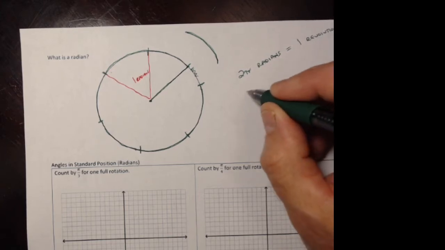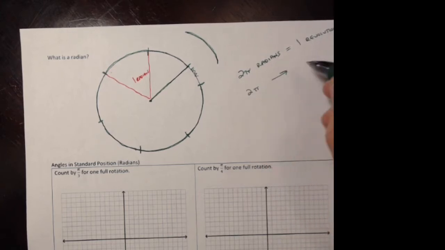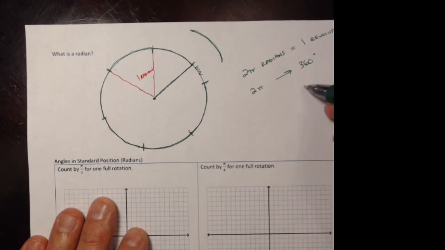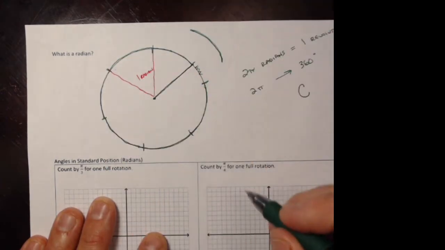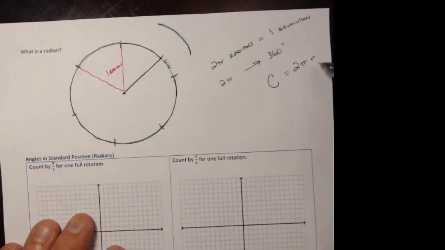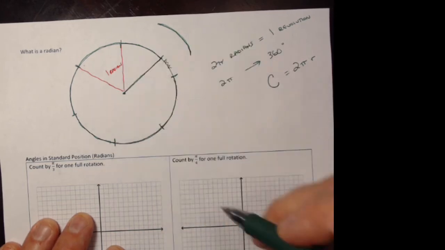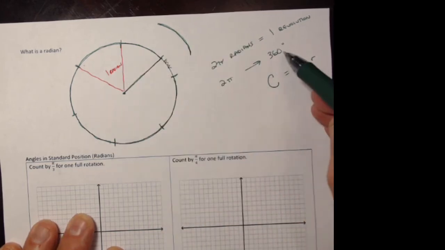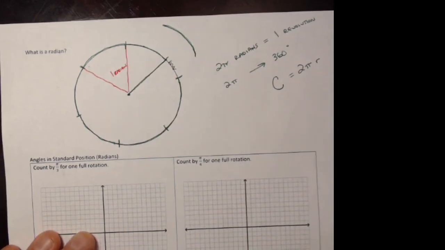Another way to say that is there are 2 pi radians. What's a revolution in degrees? 360 degrees. In fact, you can see it here. In 1 circumference, that's a revolution of the circle. What's the formula for the circumference of a circle? 2 pi radius lengths. 2 pi radius lengths are in the circumference of a circle. So 2 pi radians for 360 degrees.